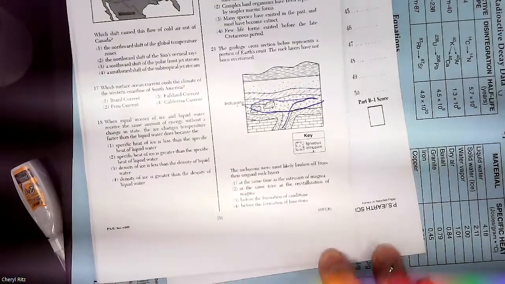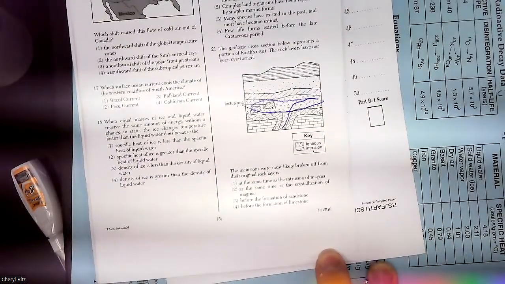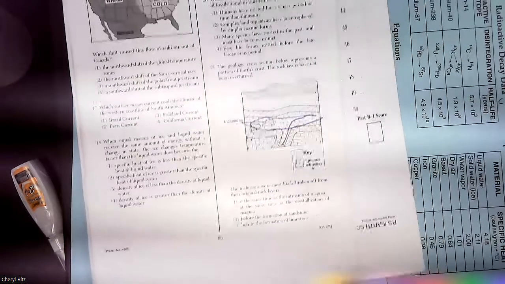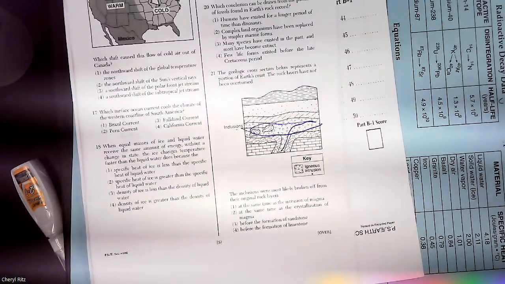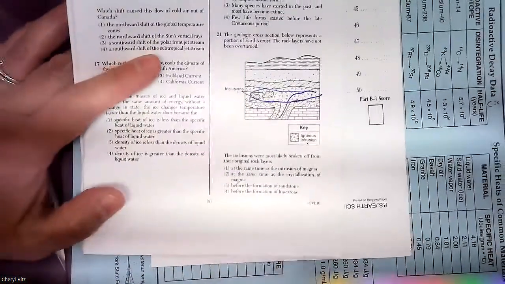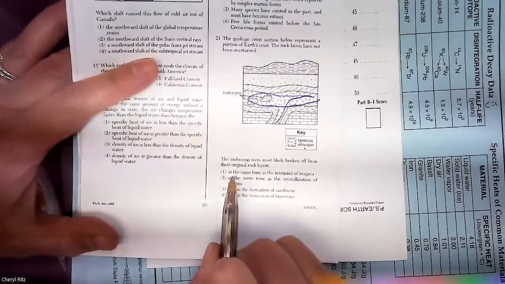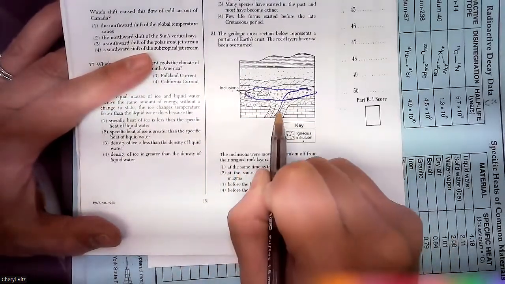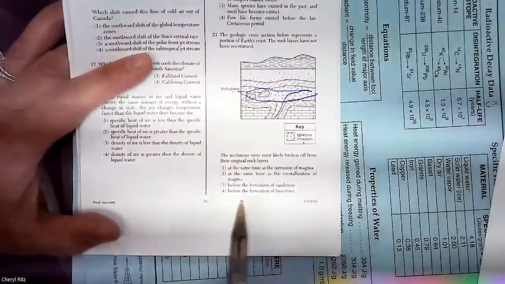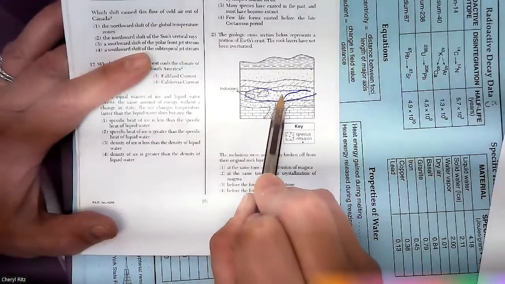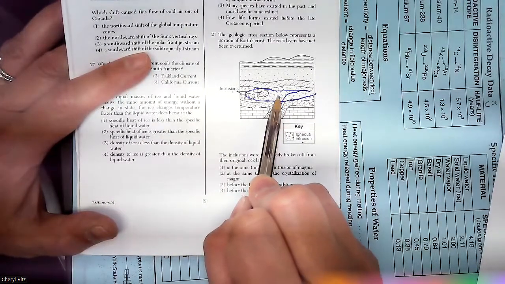So this is not something I've specifically taught you about. I've never even used the word inclusions. So you have to use what you know about rocks to try and figure it out. So this one is one I would expect people to get wrong. So by the way, it says, when did they get broken off? At the same time as the intrusion, at the same time of the crystallization of the magma. So this is magma. Did it happen then?